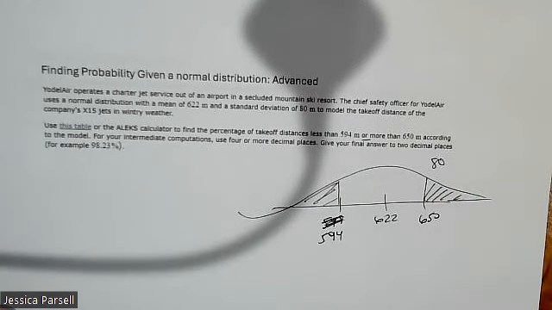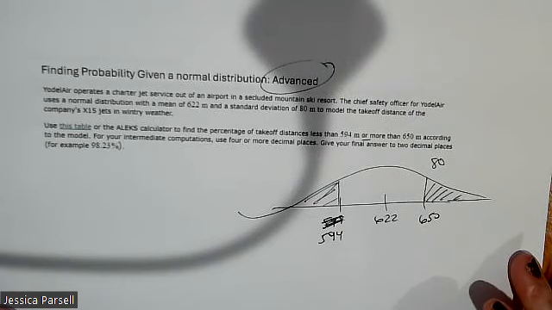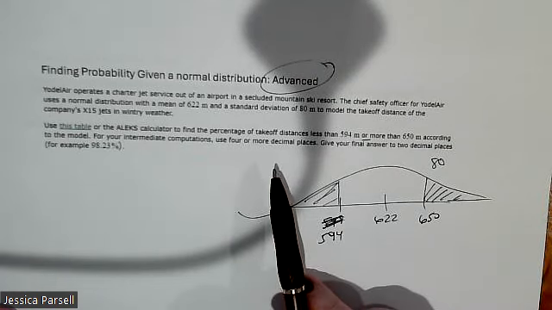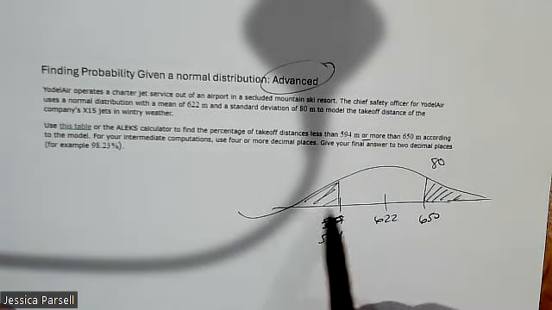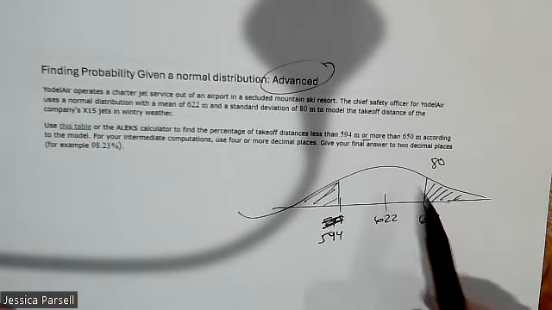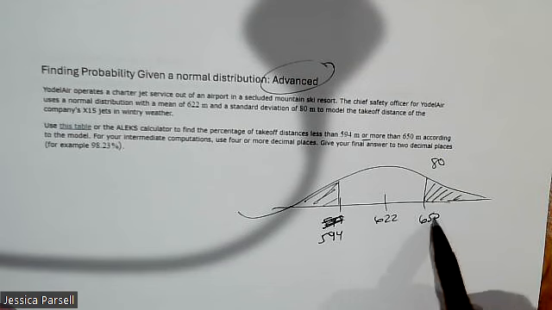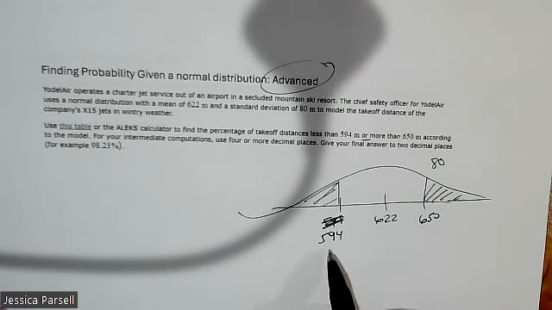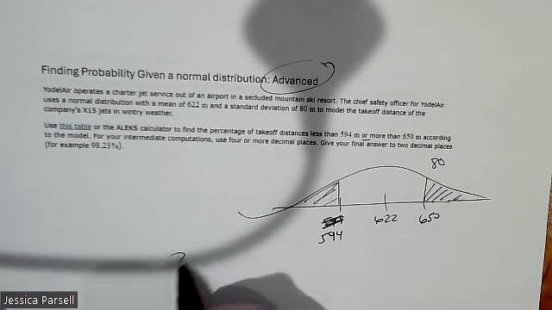Okay, we've not seen one like this before. This is probably why they're calling this advanced. So we're going to use this table to find the percentage of takeoff distances less than 594 meters or more than 650 meters. Let's start with this one here and find the z-score.